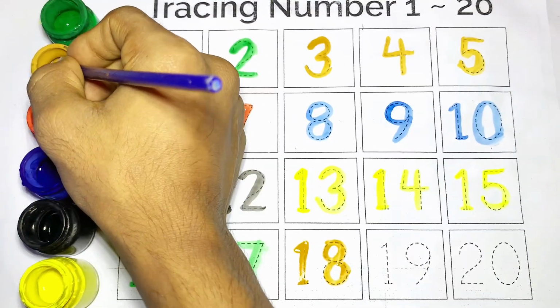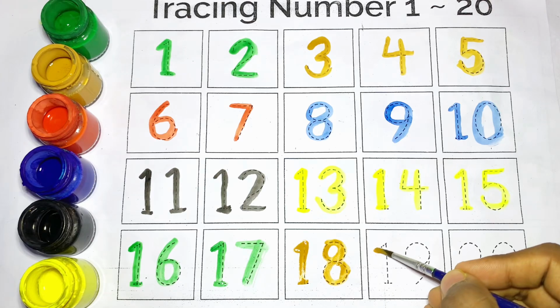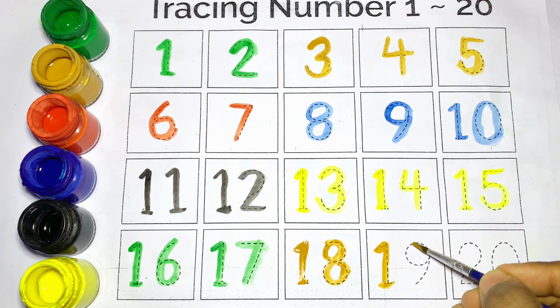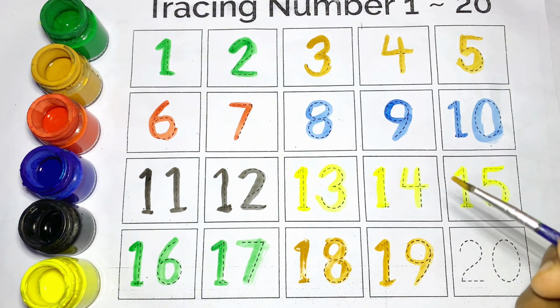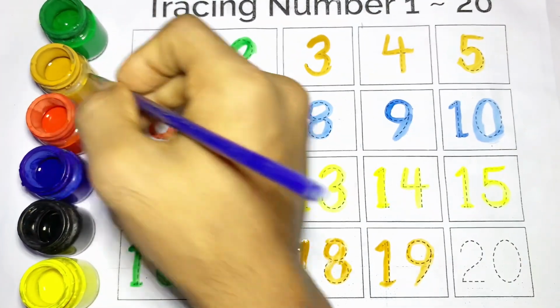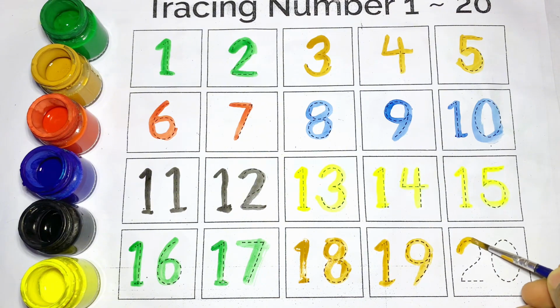Kids, again use yellow ochre color and draw 19. The number 19. Kids, now draw 20. And again use yellow ochre color.